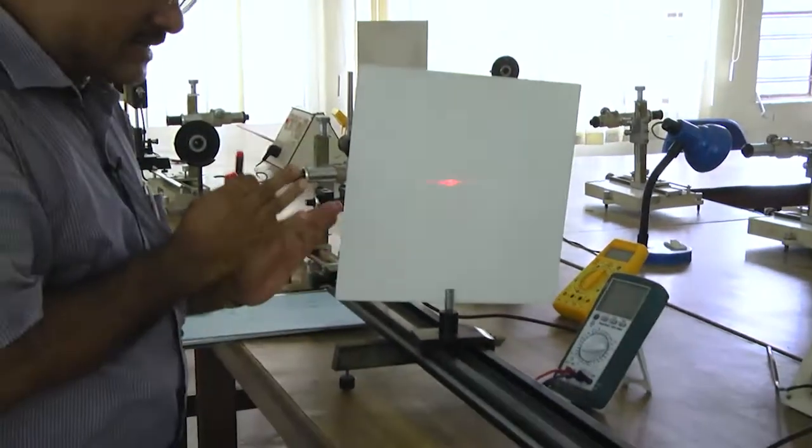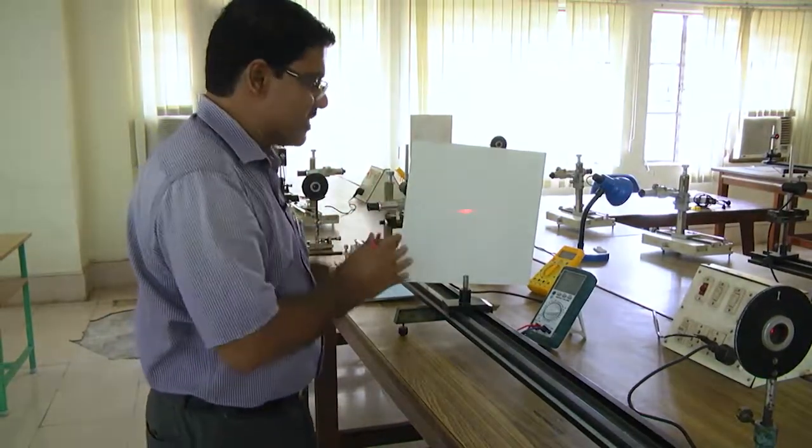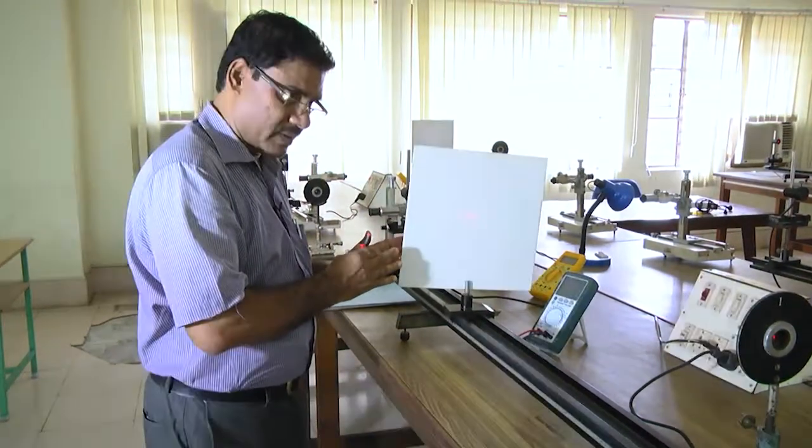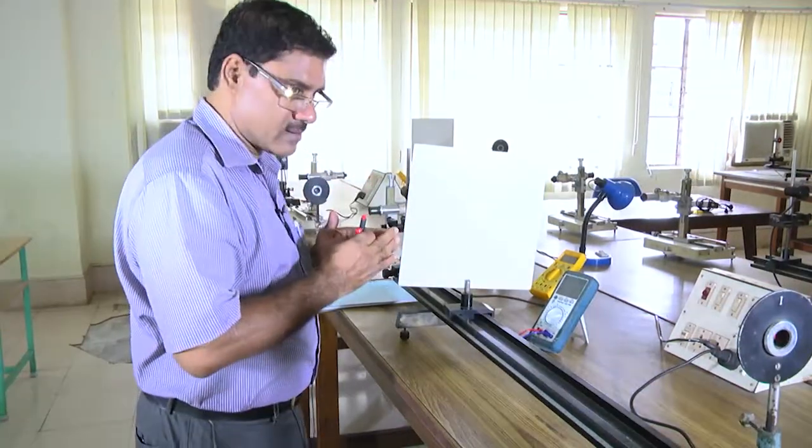Also, as I showed, if you change this distance, it also varies. So, this also we have to keep at a particular distance. So, for a particular slit width a and a particular distance D between the slit and the screen, we will do the experiment.